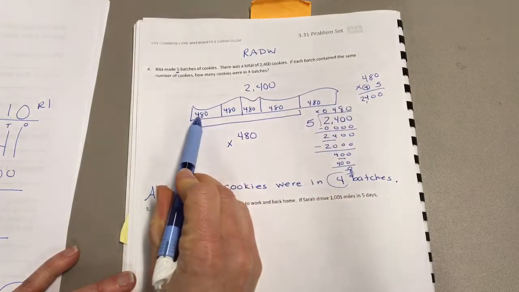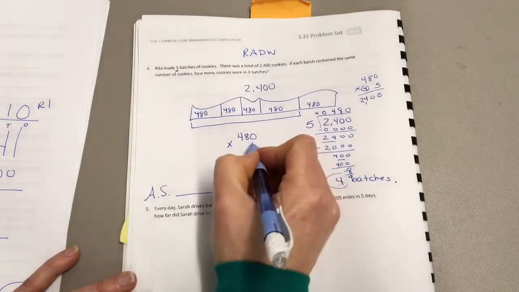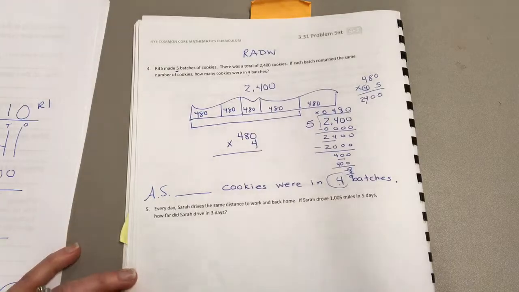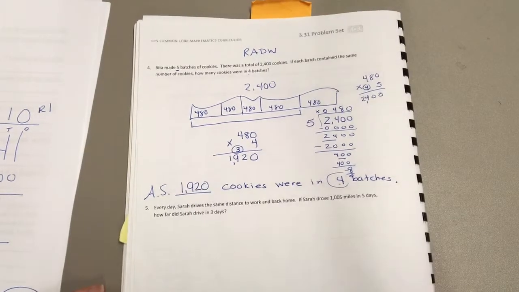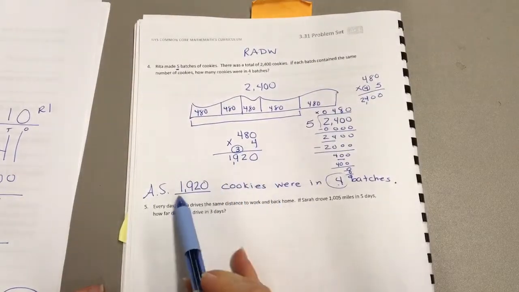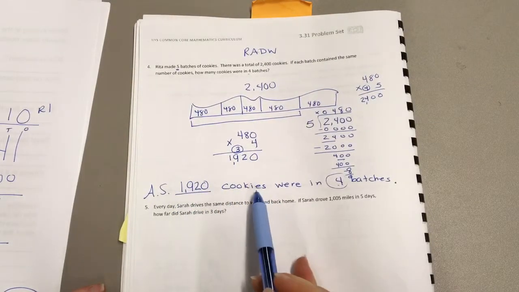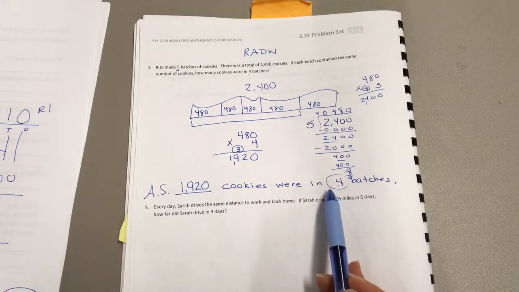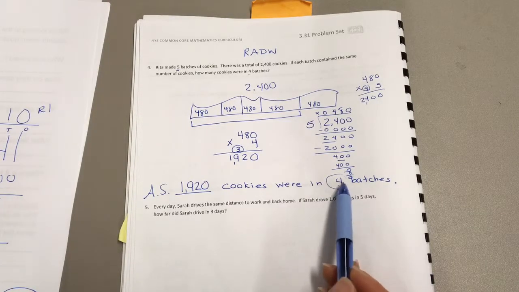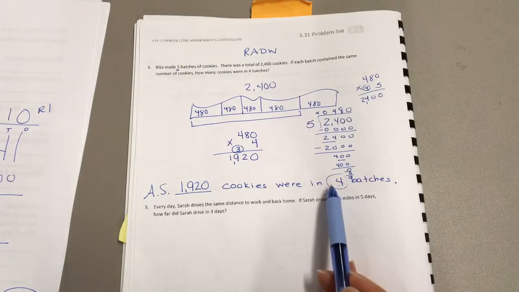I take what's in 1 batch and I multiply it by 4. This is a 2-step problem. Pause while you solve that. You should have gotten that there are 1,920 cookies in 4 batches. Be very, very careful. Make sure you pay attention to how many numbers you're looking for here.